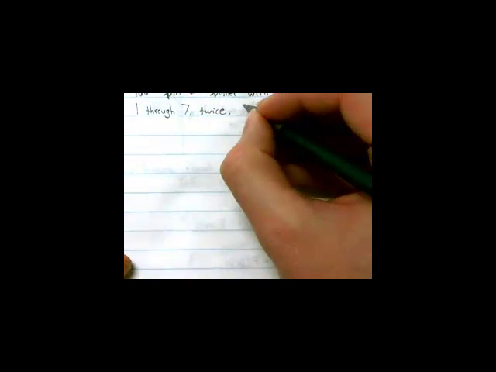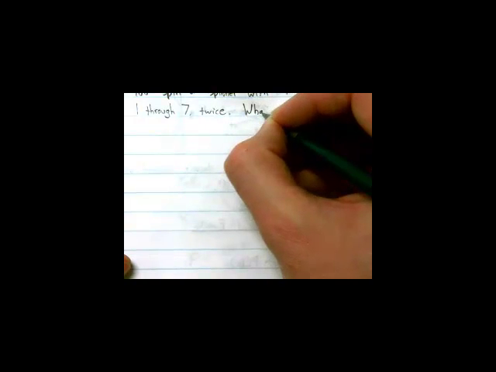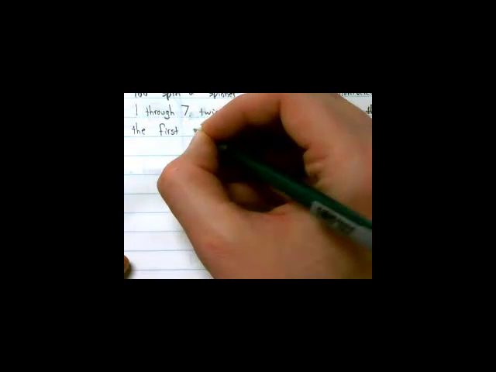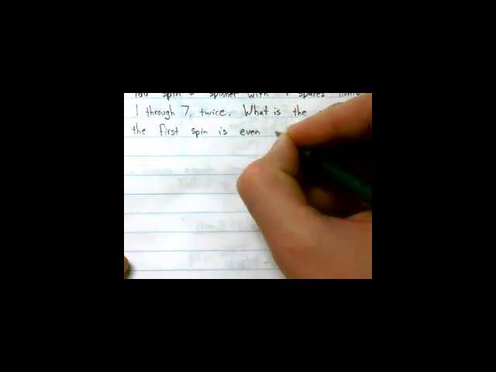Oh, you spin it twice. All right, so you spin a spinner with 7 spaces, numbered 1 through 7, twice. What is the probability that the first spin is an even number and the second spin is an odd number? Just do it. Oh, sorry. I want you to try it on your own. I'll freeze it, write the answer, and then see if you guys come up with the same thing as me.